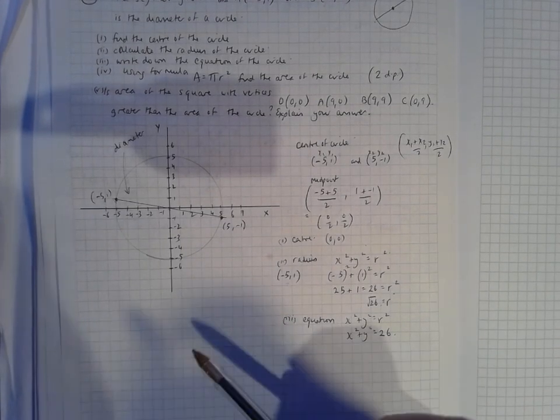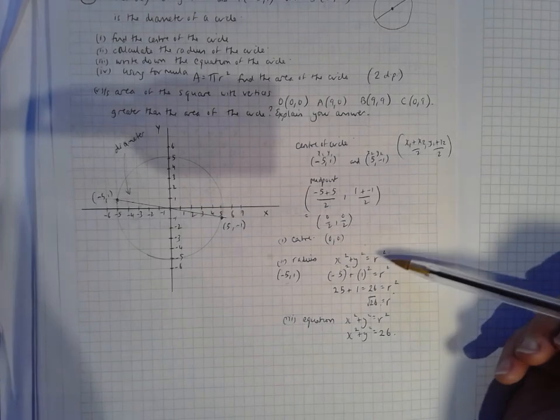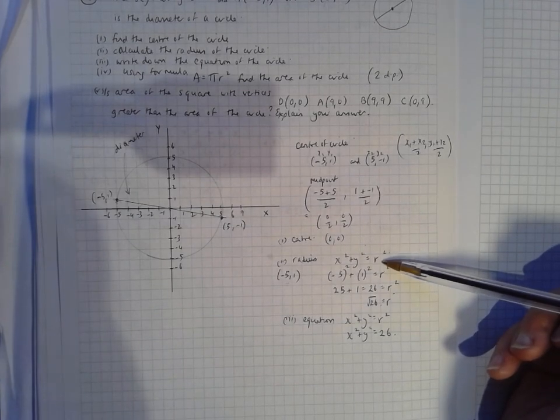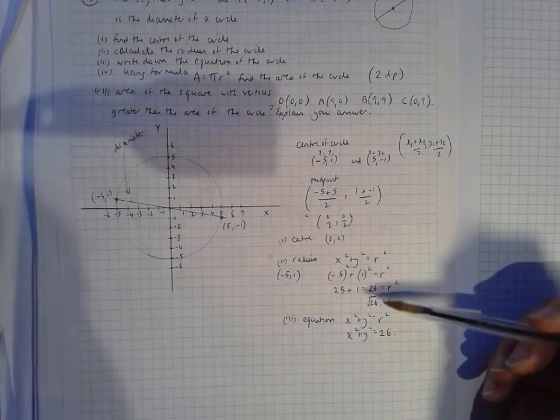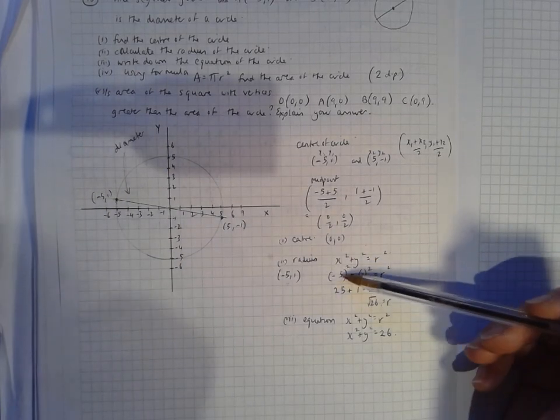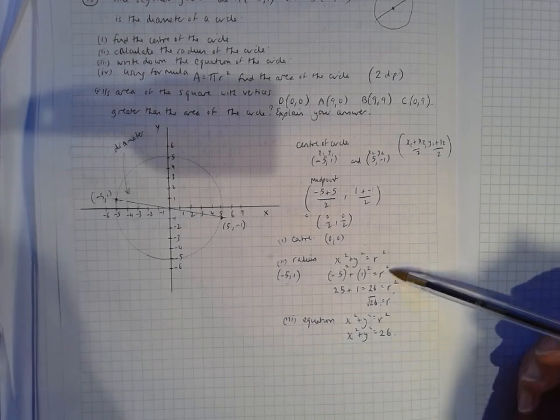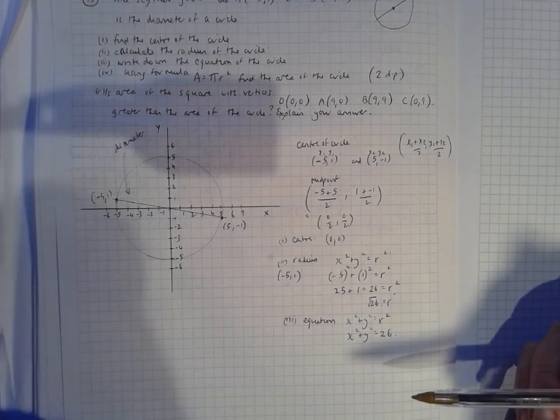So we knew the center, we didn't know the radius. We could have used the distance formula to find the distance from here to here, but actually it's as handy to just sub in the point that should be on the circle, and that gives us r squared, and then we can find out the radius.